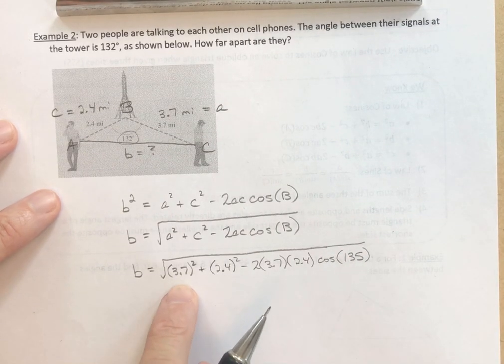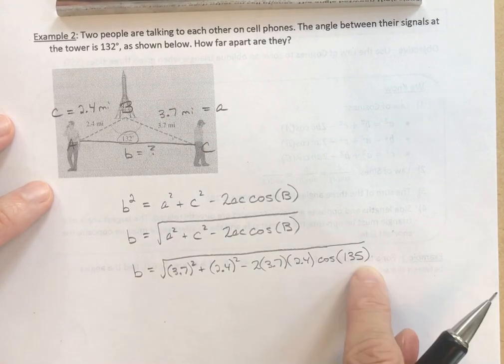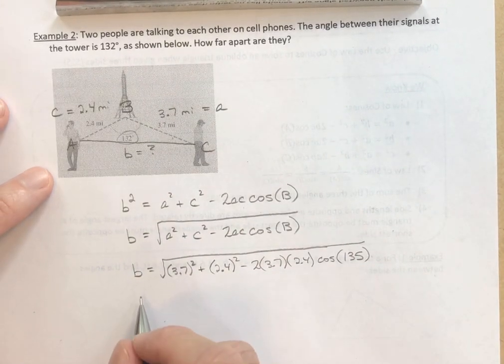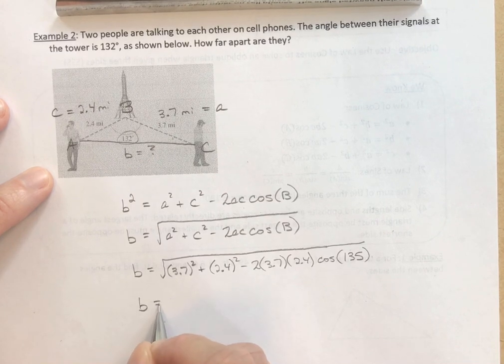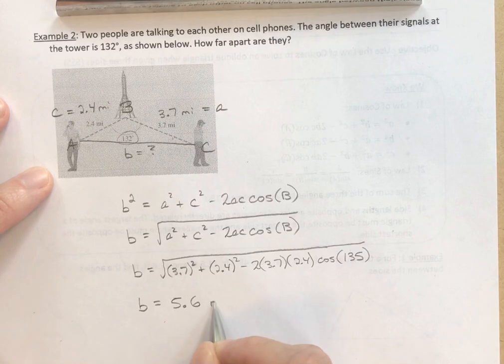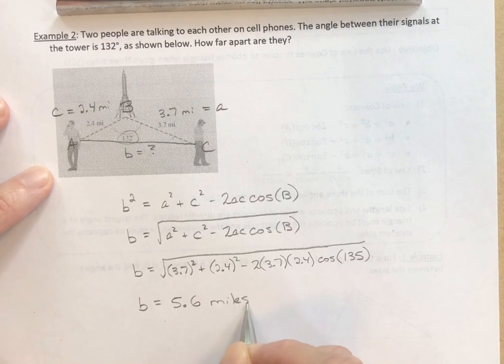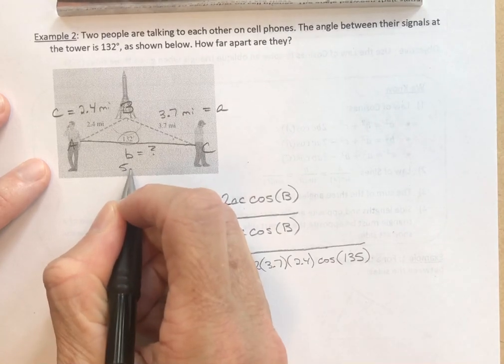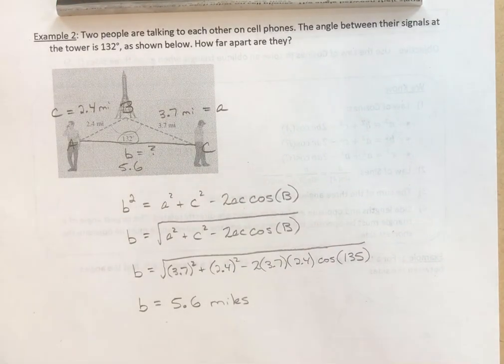Okay, again, I'm not doing this by hand. I actually have no idea how to do that by hand. I'm putting that in the calculator, and out comes b, 5.6 miles, approximately to the nearest tenth. Let's put 5.6 up here and see if we can check our triangle.